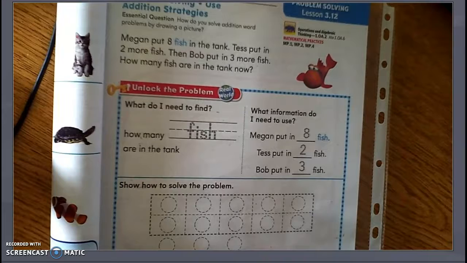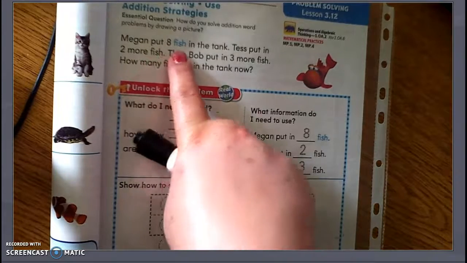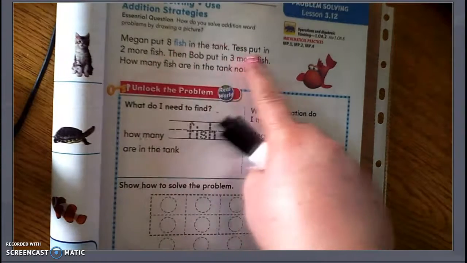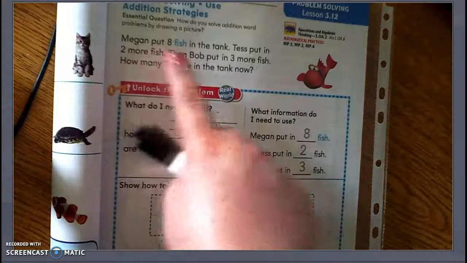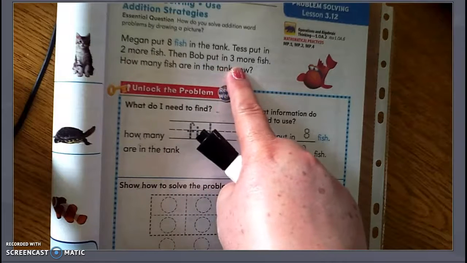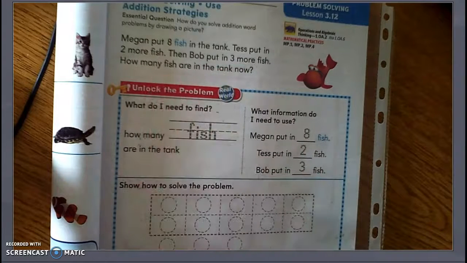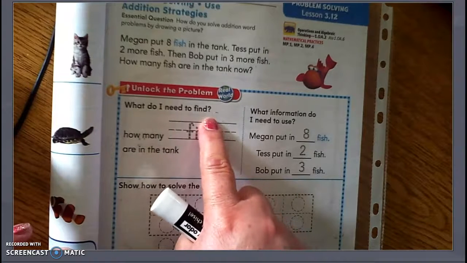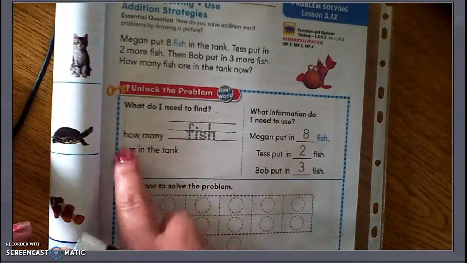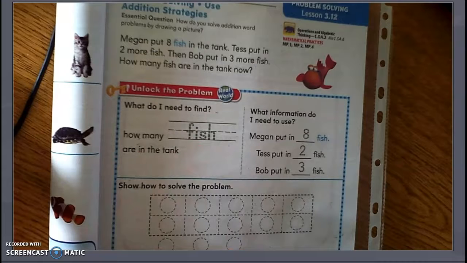All right, so again, we see that Megan has put 8 fish in the tank. Tess put in 2 more fish. Then Bob put in 3 more fish. So the question is how many fish are in the tank now? So we have to break apart those sentences and think about what do I need to find to help me solve the answer. So what do I need to find? I need to find out how many fish are in the tank.